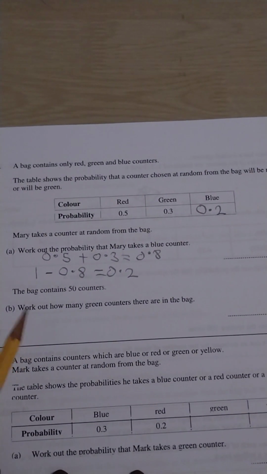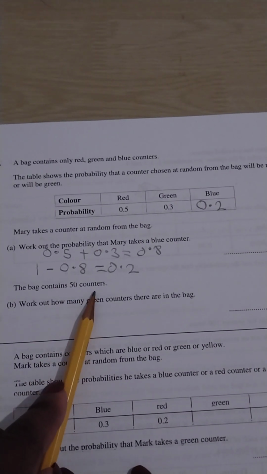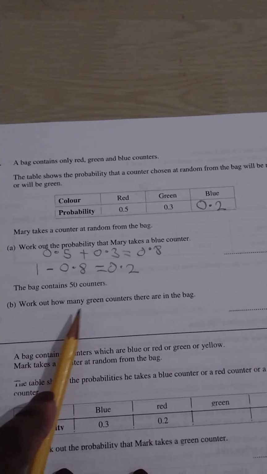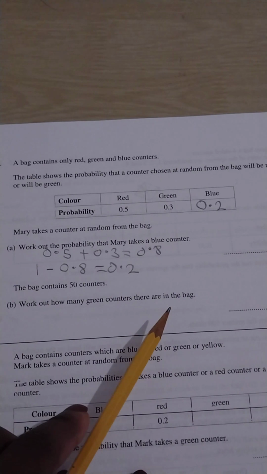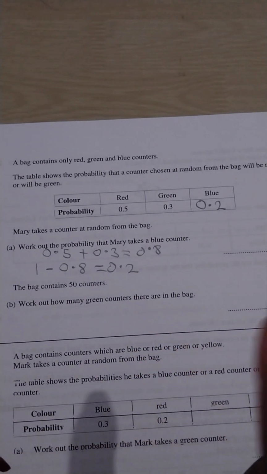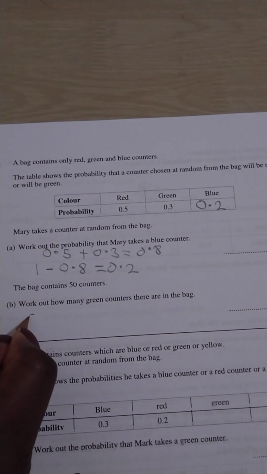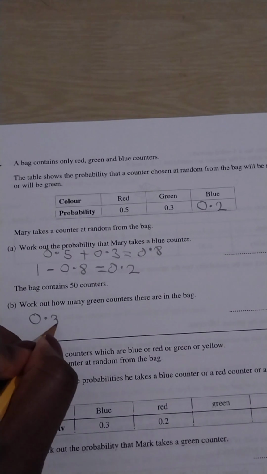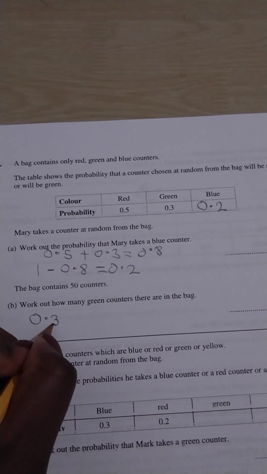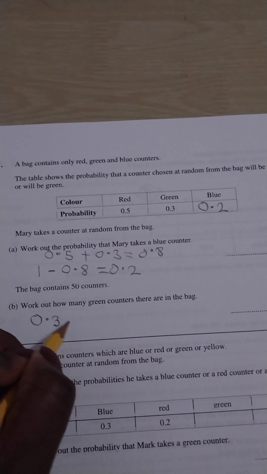Now the question carries on to part B. It says that the bag contains 50 counters. Work out how many green counters there are in the bag. So if the probability of picking one green is 0.3, how many greens will possibly be picked out of 50 counters?